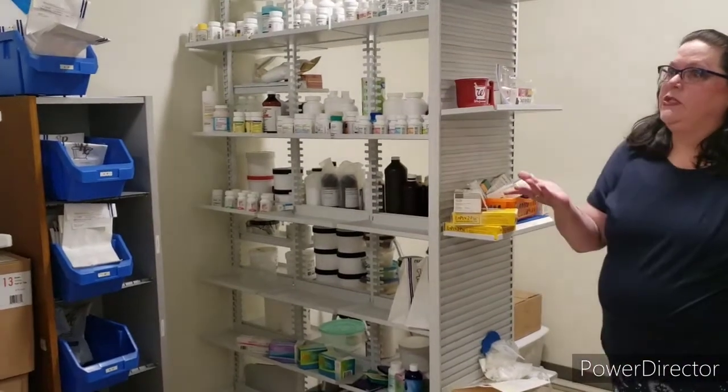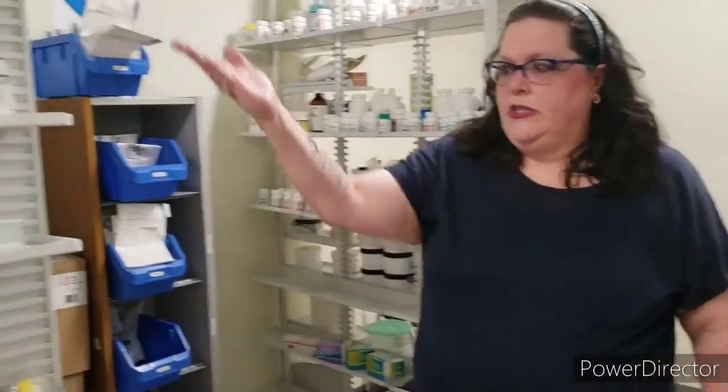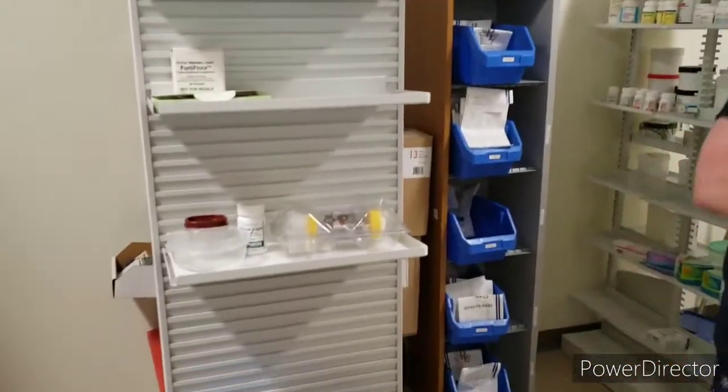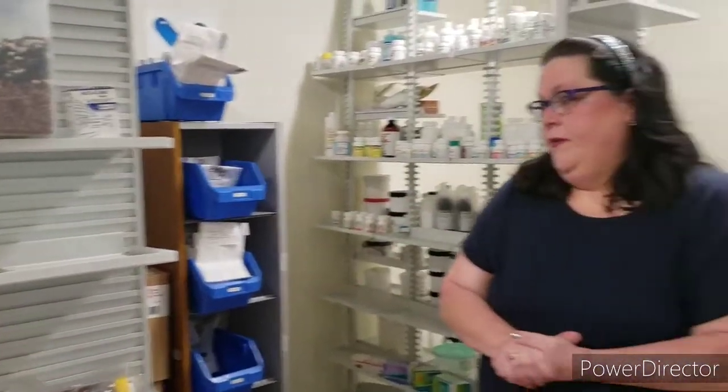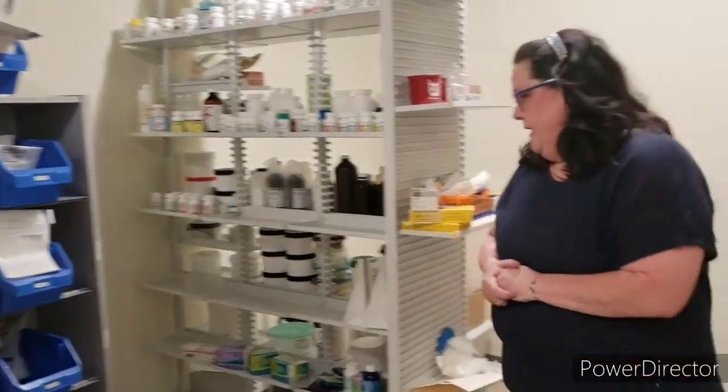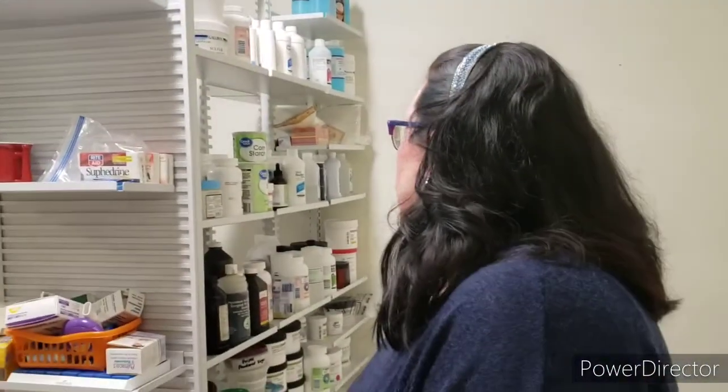All of our medications are actually beans. So if a bottle runs empty because you're filling it, we can refill it with the beans. This side is all for compounding, so we won't really worry about that until the later half of the semester. And then here is our safe.